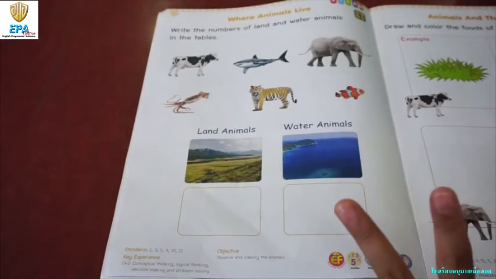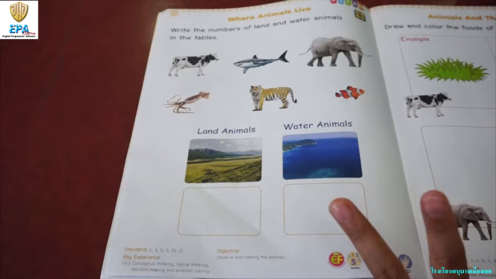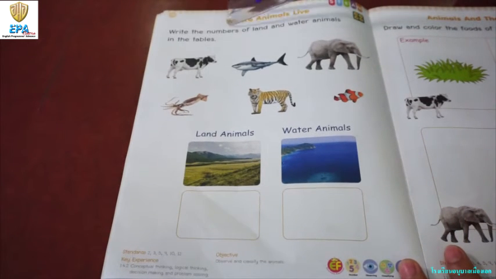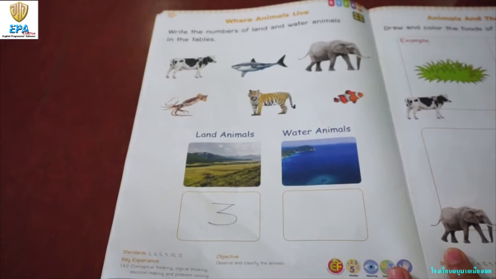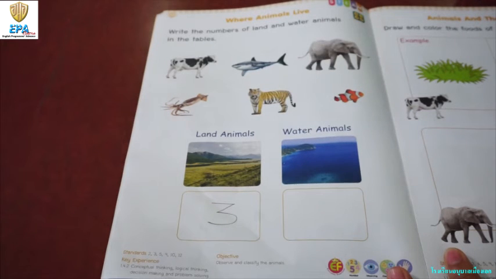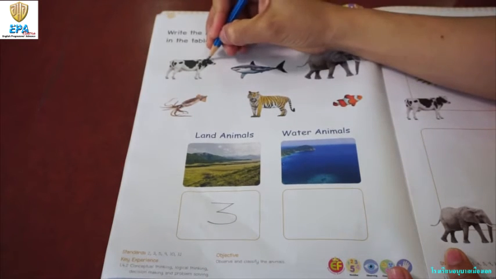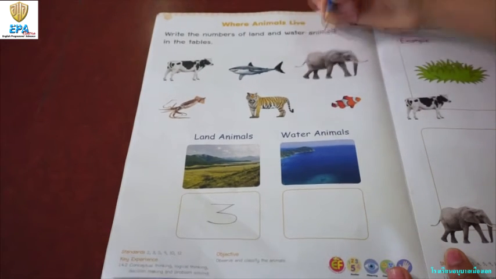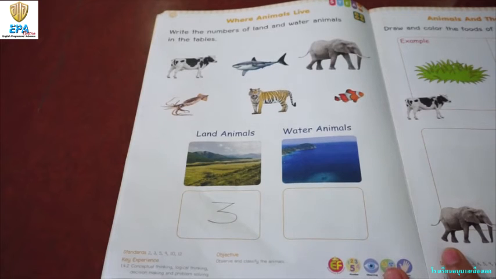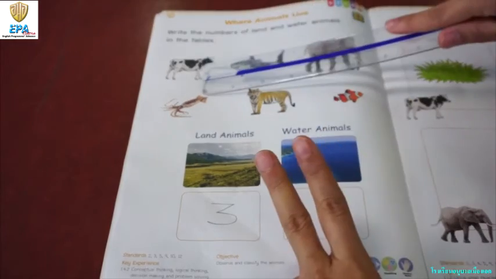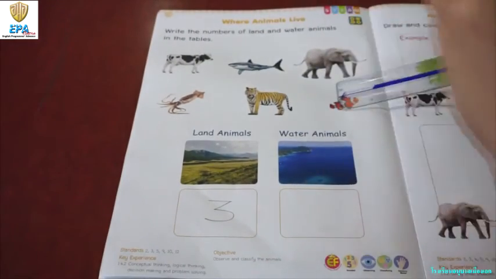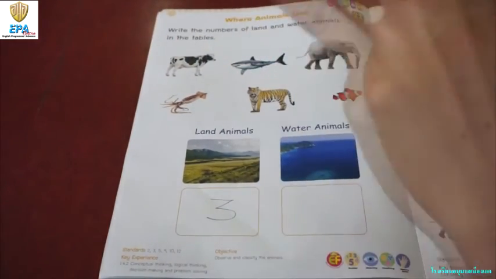So all you need to do is write number 3 because according to the instruction, write the numbers of land and water animals in the table. So let's write number 3 because there are 3 land animals. Next. Since this is a land animal, let's count how many water animals are there. Let's start with shark, squid, and fish. So there are 3 water animals.